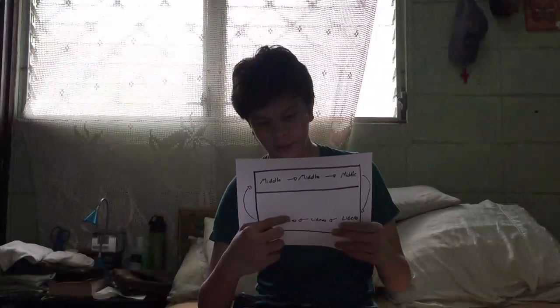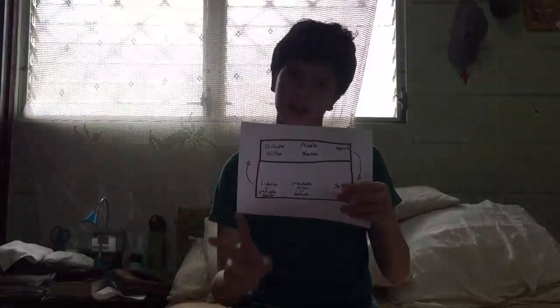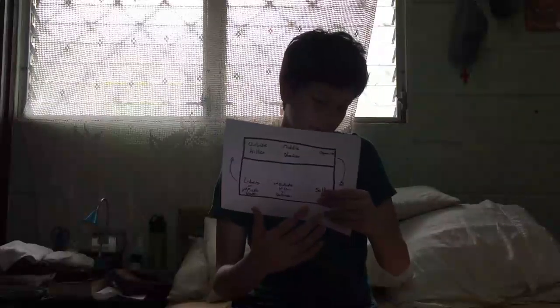Libero, middle, and again. This happens with the outside hitter. There are 2 outside hitters on the court.